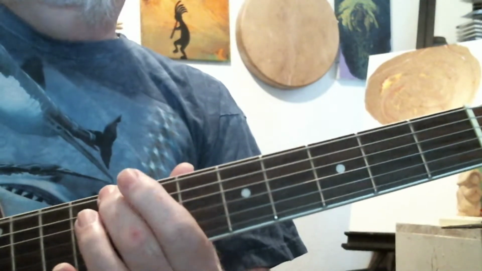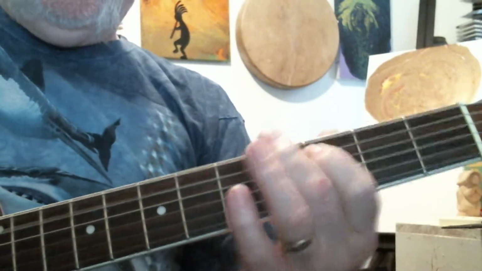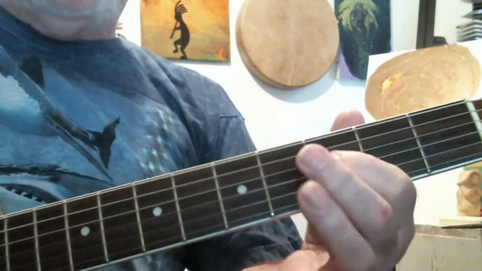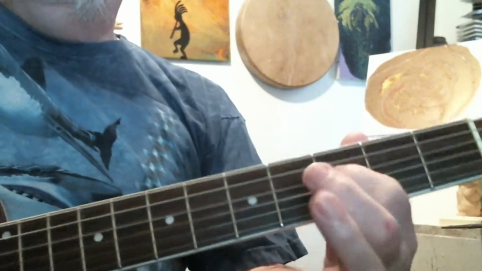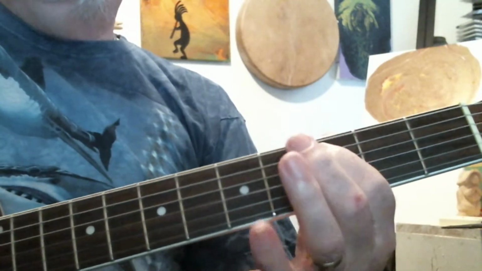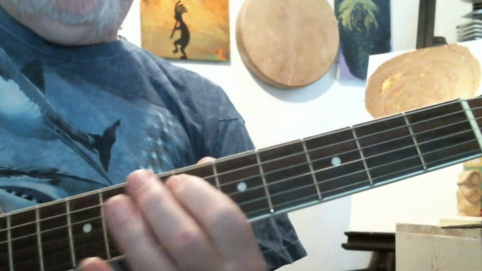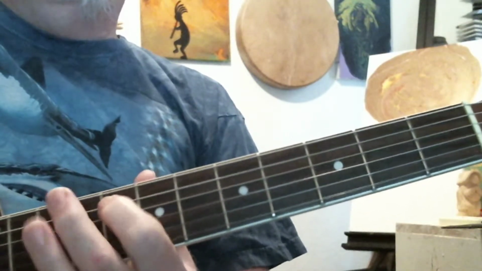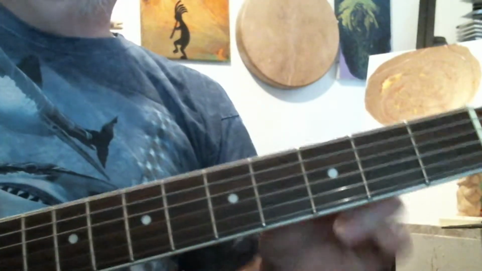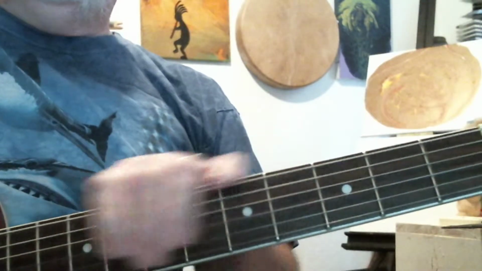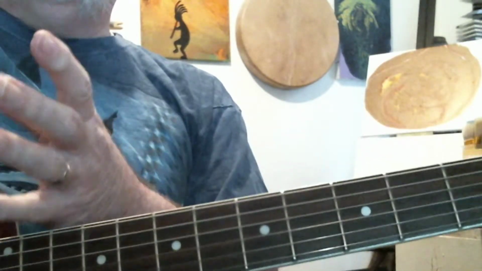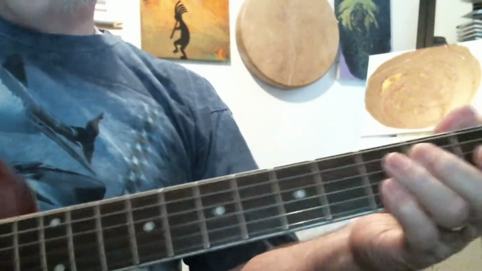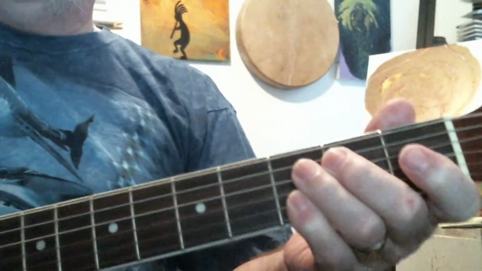And I'm going somewhere with this. If I'm on F here, I can go to the next string up, 1, 2, 3, 4, 5, I have an F. So this is the basic building block for the idea that you can move chords and shapes and scales around the fretboard.